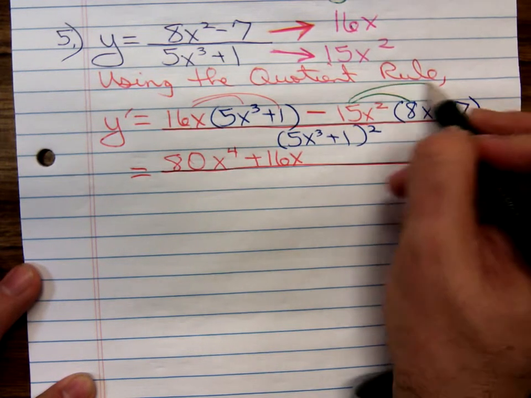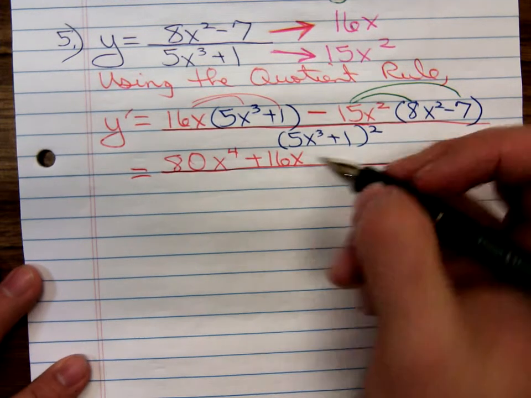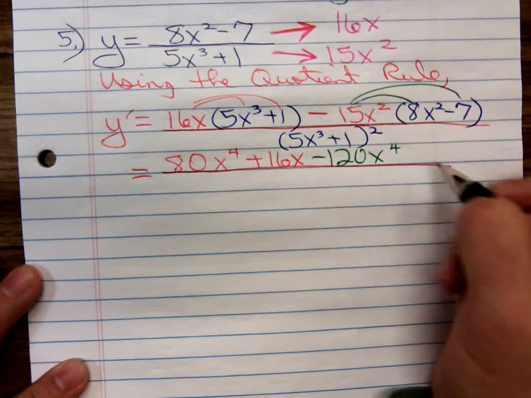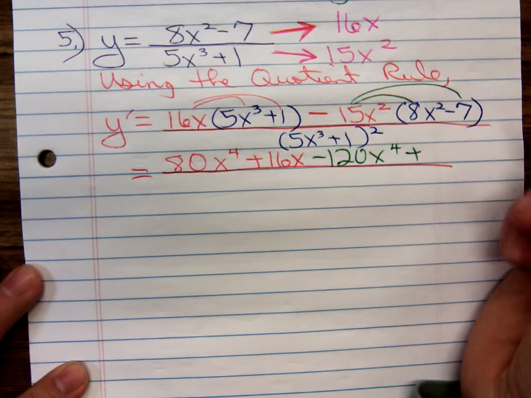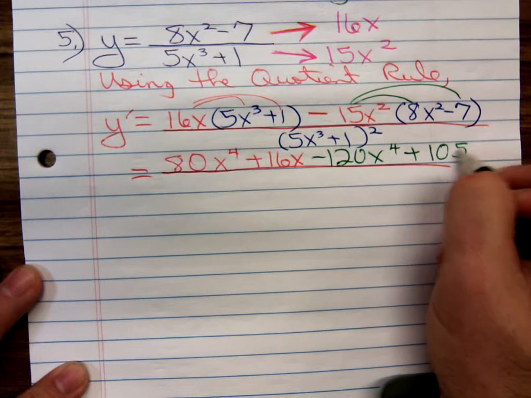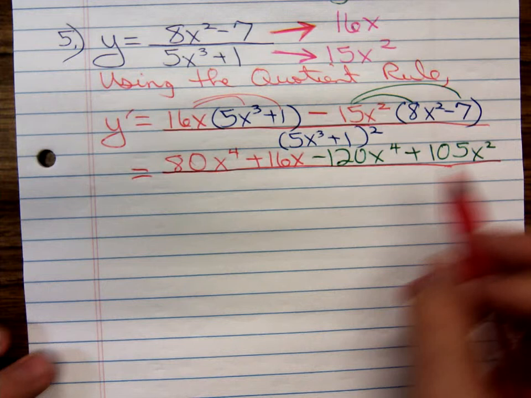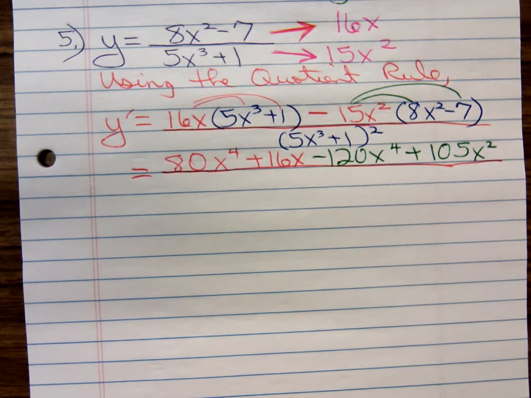We're going to get a negative 120x to the 4th and a plus 105x squared. And we still have that 5x cubed plus 1, quantity squared in the denominator.